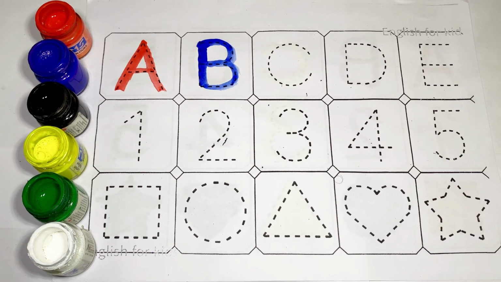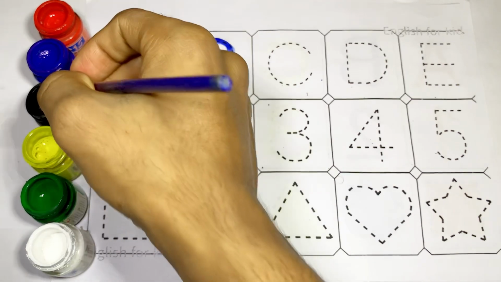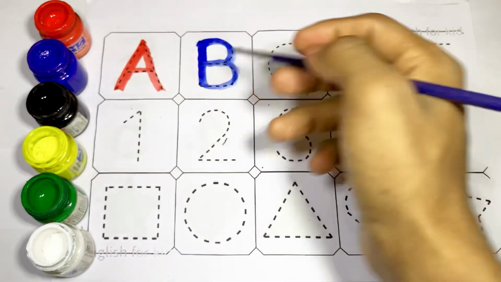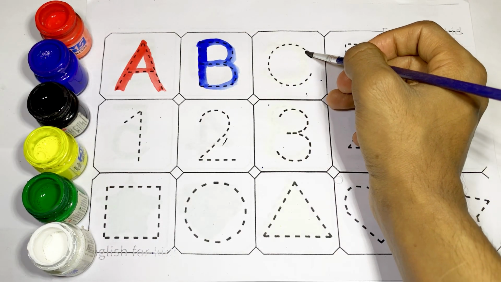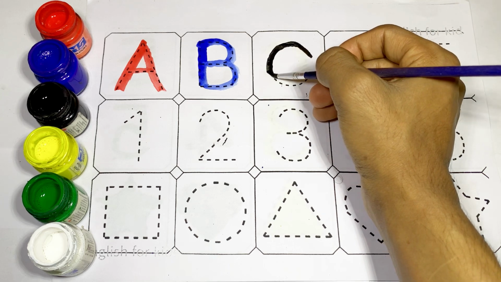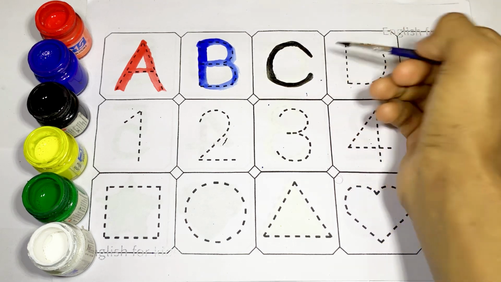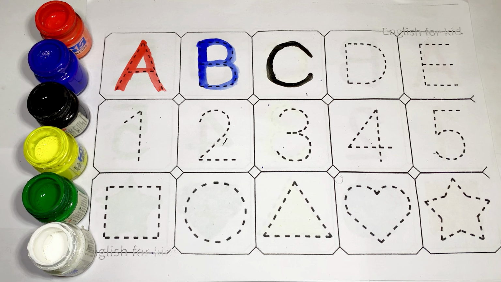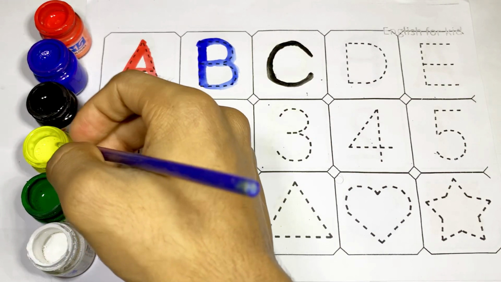Kids, now C. C for cat, C for car. The alphabets of C, and use black color. Kids, now D. D for dog, D for doll. The alphabets of D, and use yellow color.